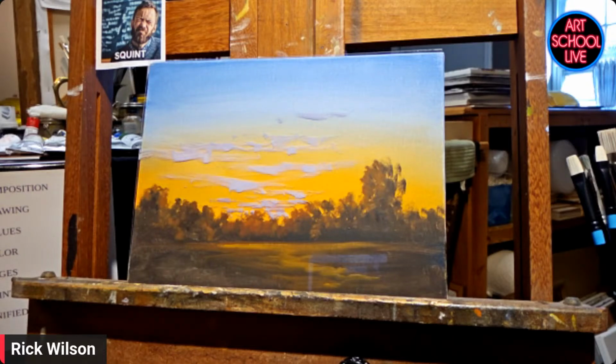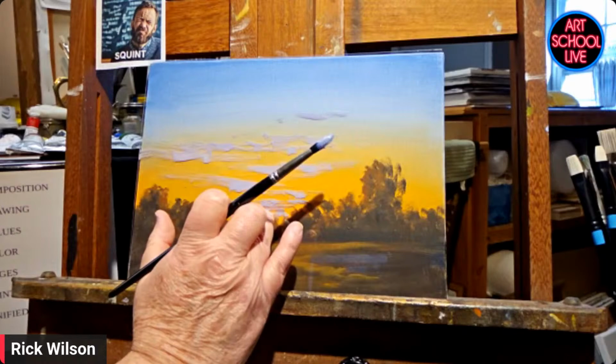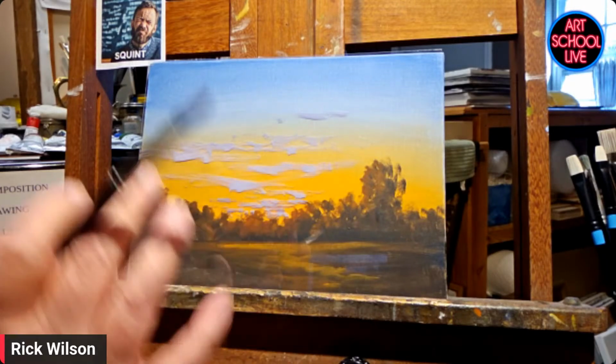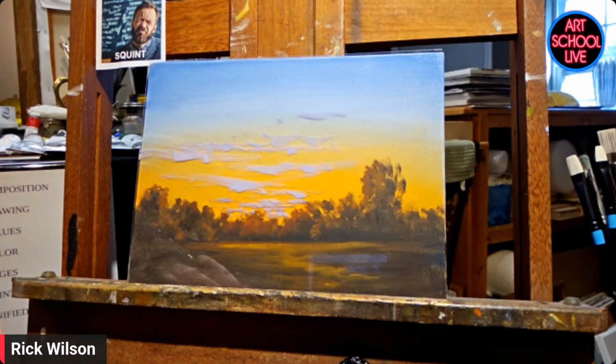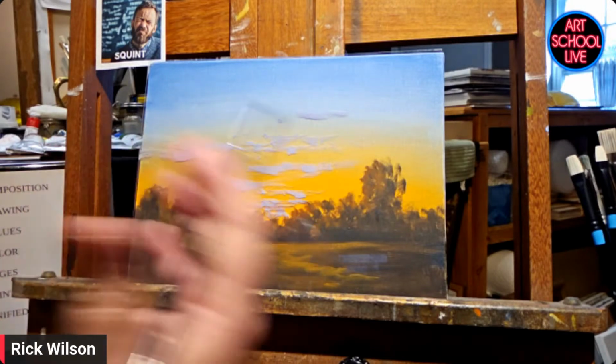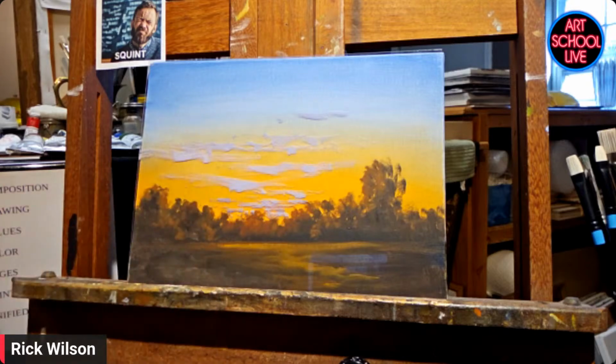As we get a little closer and higher, we have that aerial perspective. So in the back, we want to make sure that we gray out those clouds because they're further away and there's a lot more atmosphere between us as the viewer or the artist and those clouds. So we want to keep those grayed out a little bit more.